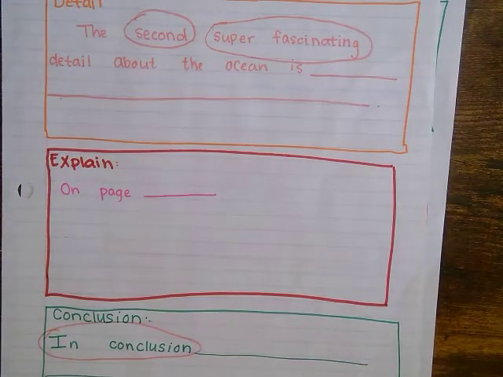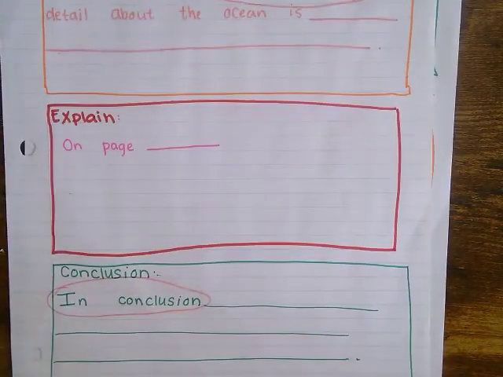So go ahead and get started on the planning. I want to make sure you're including vivid words and details in your writing. And thank you so much for following along.